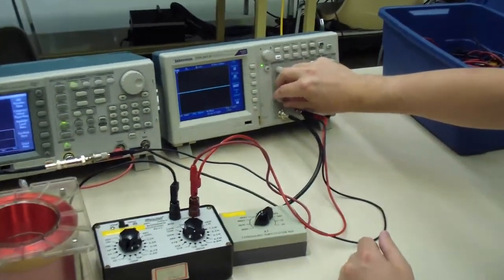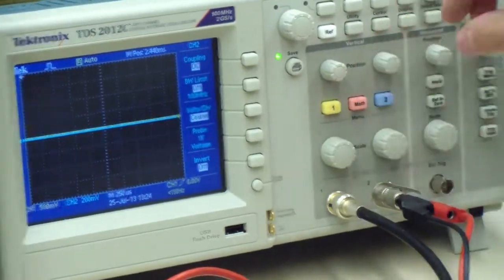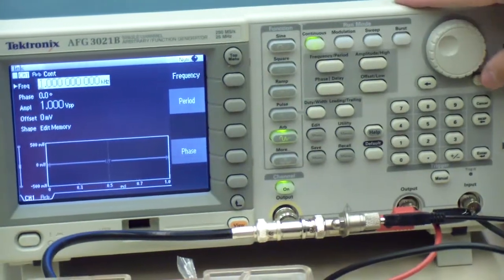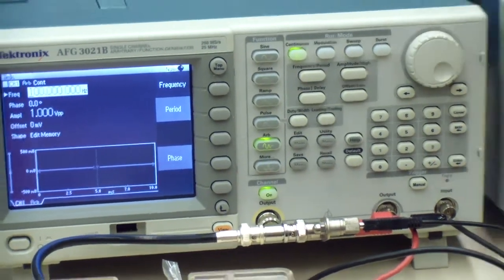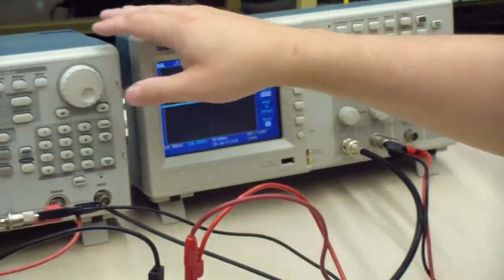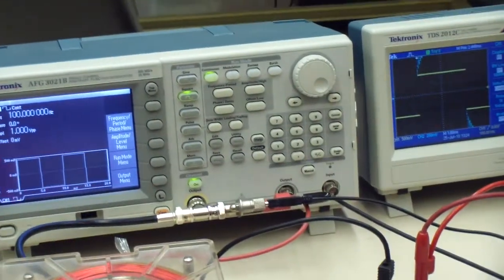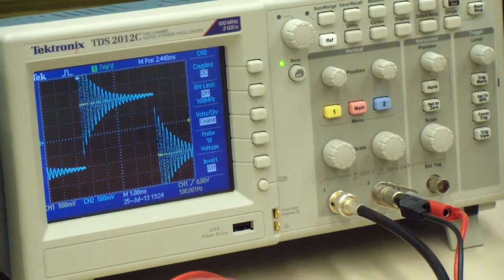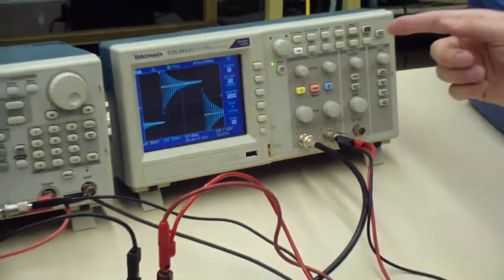Next, we'll verify that our circuit is working properly. Begin by adjusting the oscilloscope channel levels and timescale so that you can see a signal. Ensure that the function generator is putting out a square wave at a frequency significantly lower than the natural frequency of your circuit. If all goes well, you should see an oscillatory signal that is high in amplitude when the square wave switches, but rapidly decays.